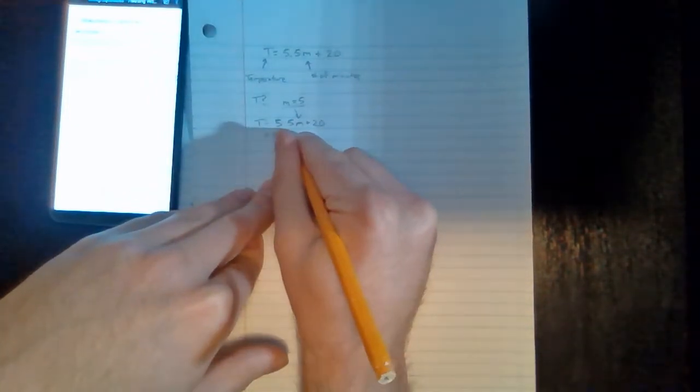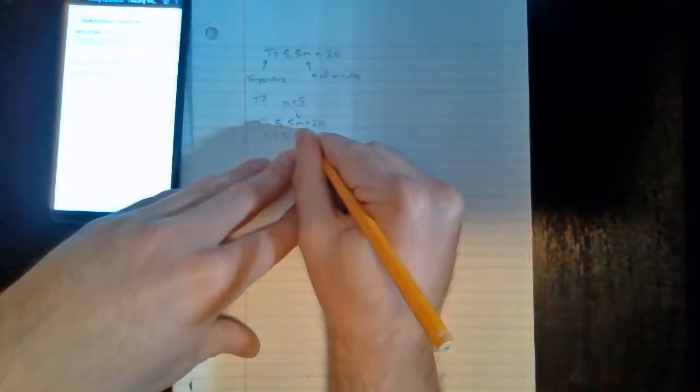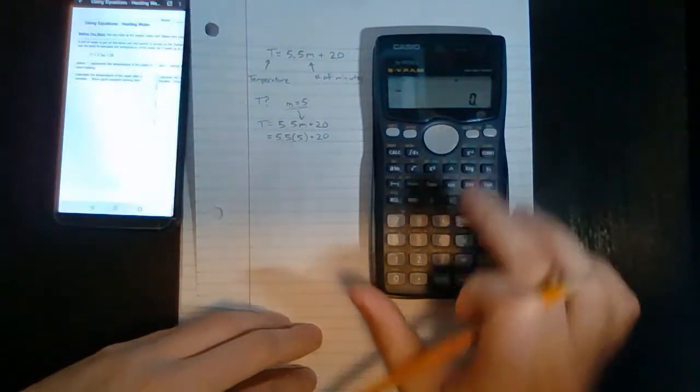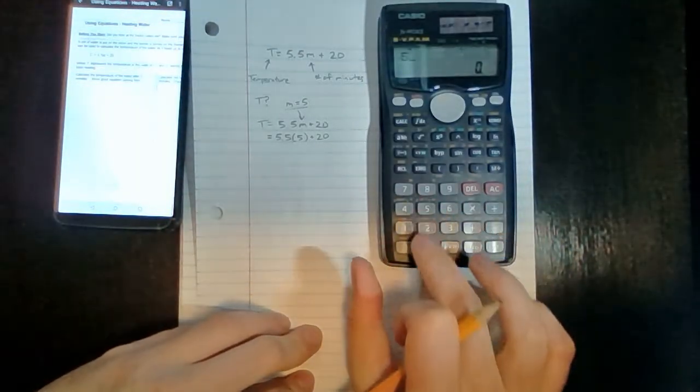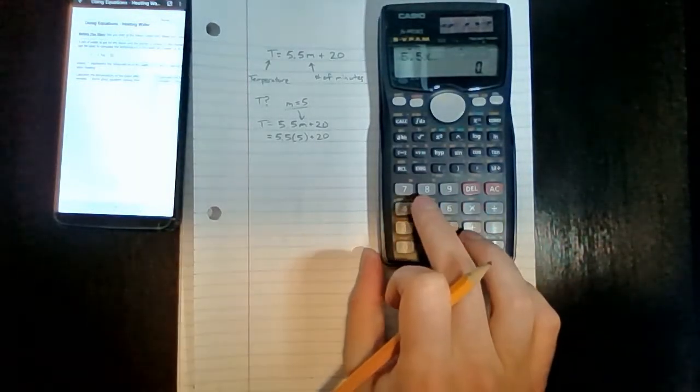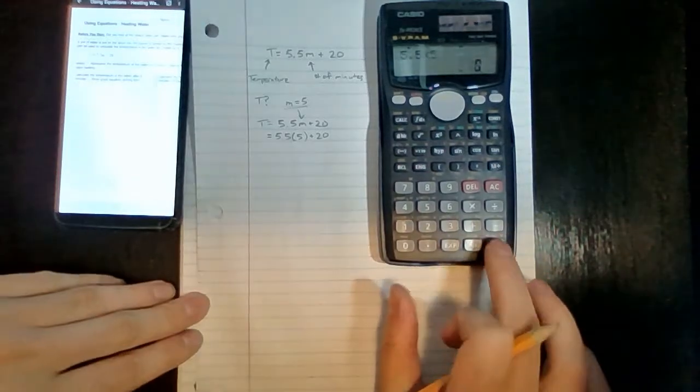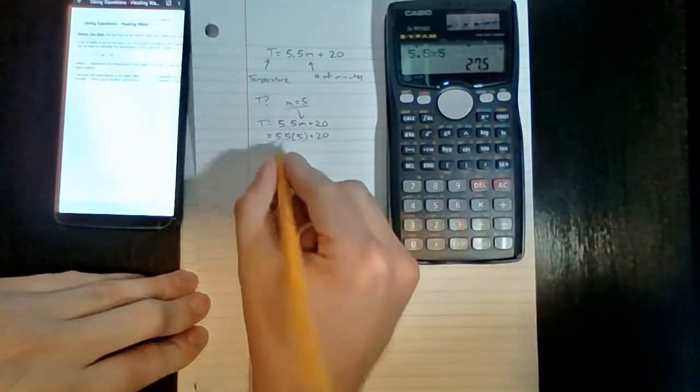It was 5.5 times M. Now it's 5.5 times 5 plus 20. We're going to need to calculate that. I'm going to pull out our calculator. 5.5 times 5 is 27.5.